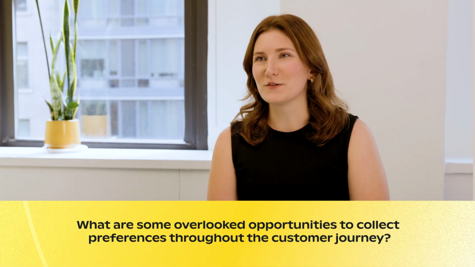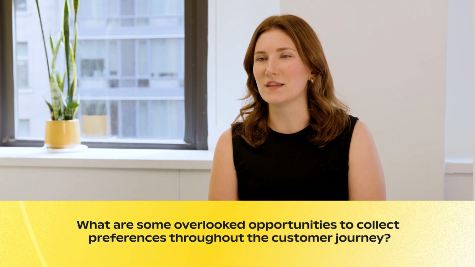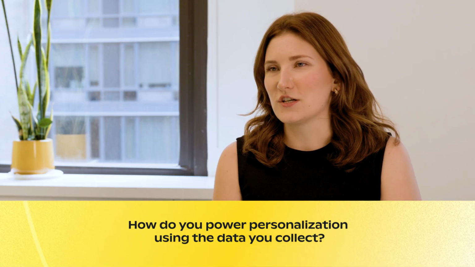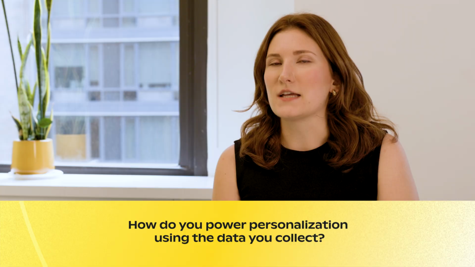Some overlooked opportunities for gathering customer data through the customer journey, I think, would be the post-purchase flow. I think that is a great opportunity, even if it's not via email or SMS, to have a post-purchase survey that you send immediately after someone has placed an order to get more information that you can use to better cross-sell, upsell, make sure they have a great experience with that first purchase, and use that data again to cross-sell, upsell, and make sure that they are a repeat customer, they build brand affinity, and we're able to really drive up LTV.